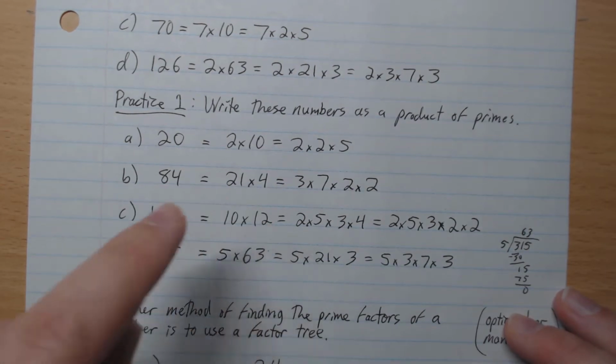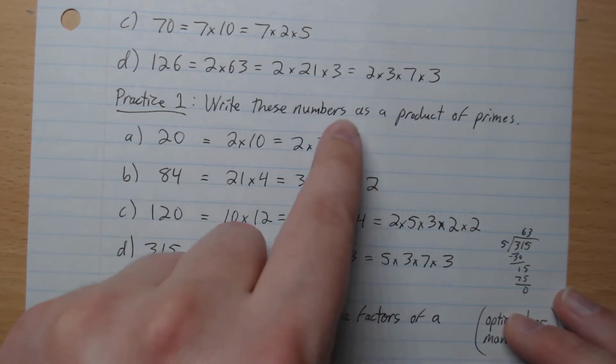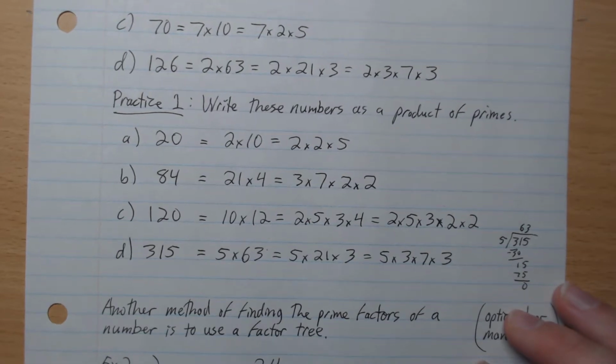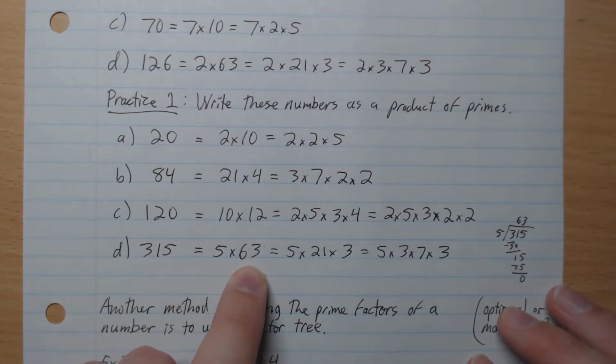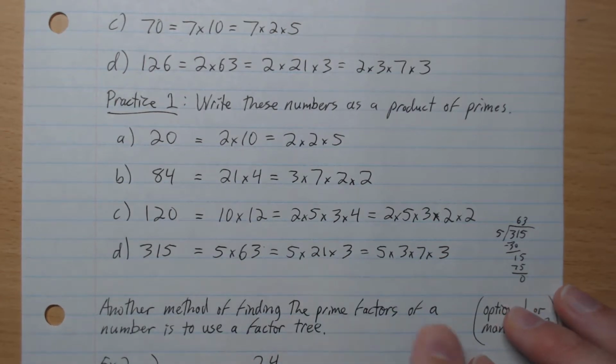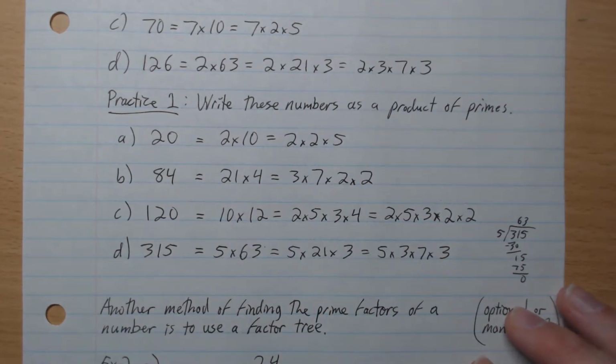So if you broke it up differently, but you still got the same result, that's what matters. Your product of primes should be the same. If you have a different approach than what I did, that's okay. So 315, 5 times 63, 63, 21 times 3, 21, 3 times 7, like that.